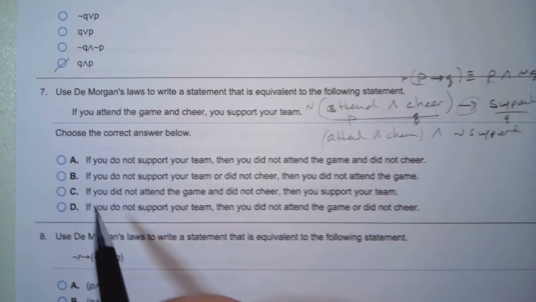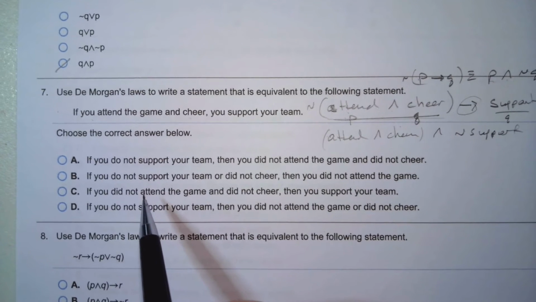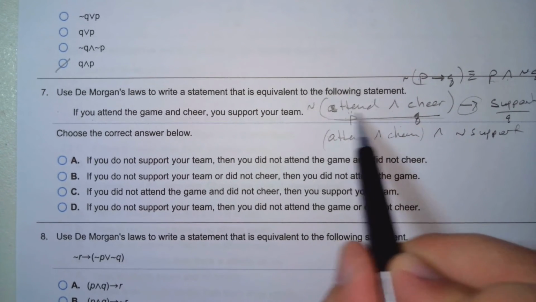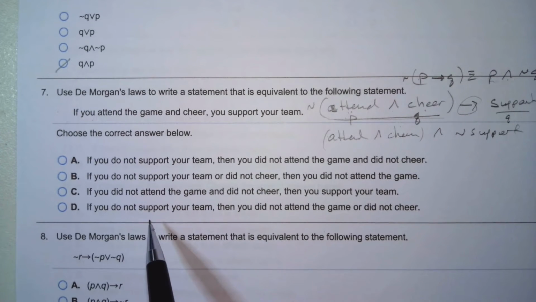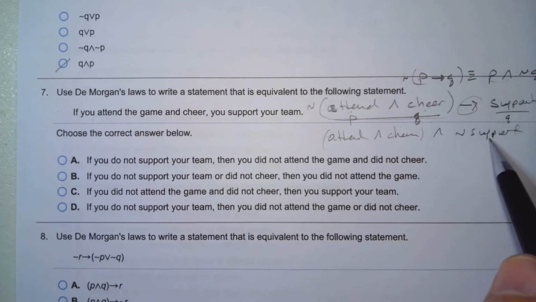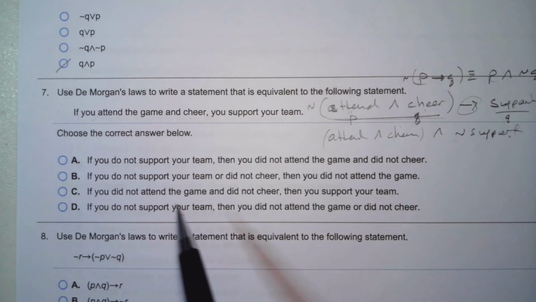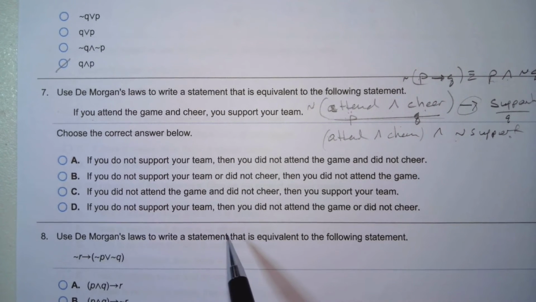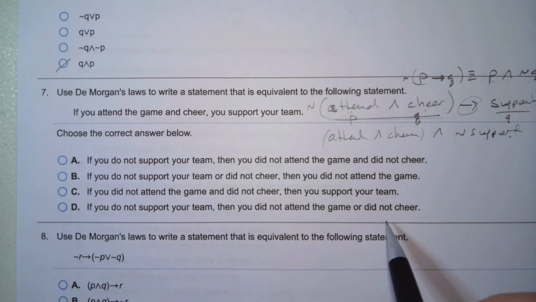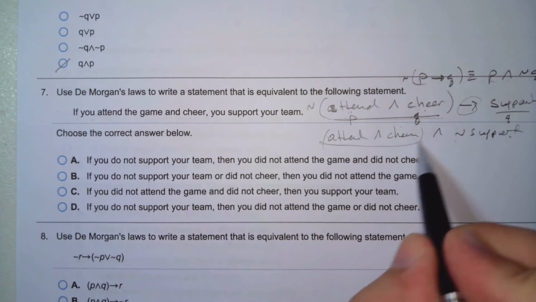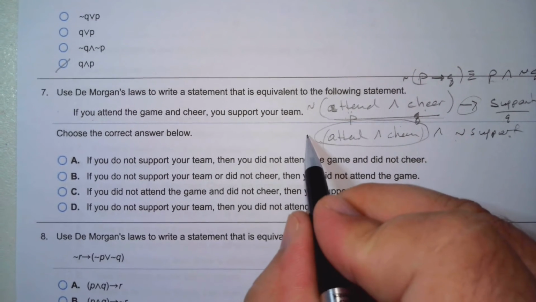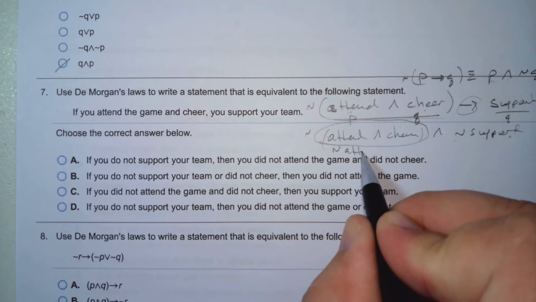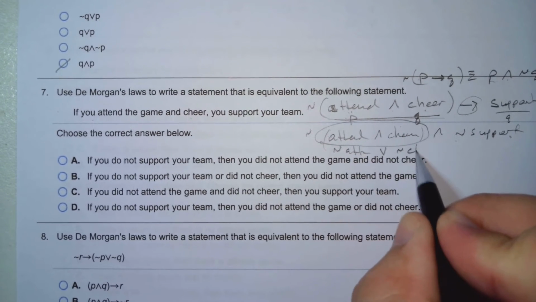So if you attend the game and cheer, then you do not support your team. The negation of this statement, not using De Morgan's, just becomes not attend or not cheer.